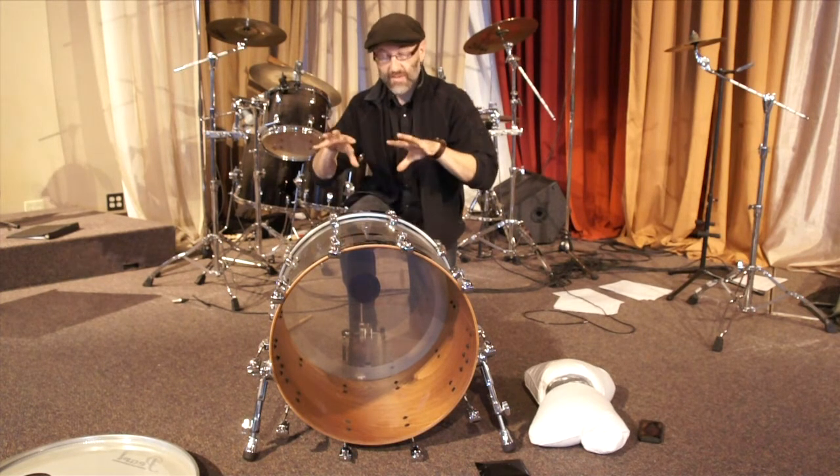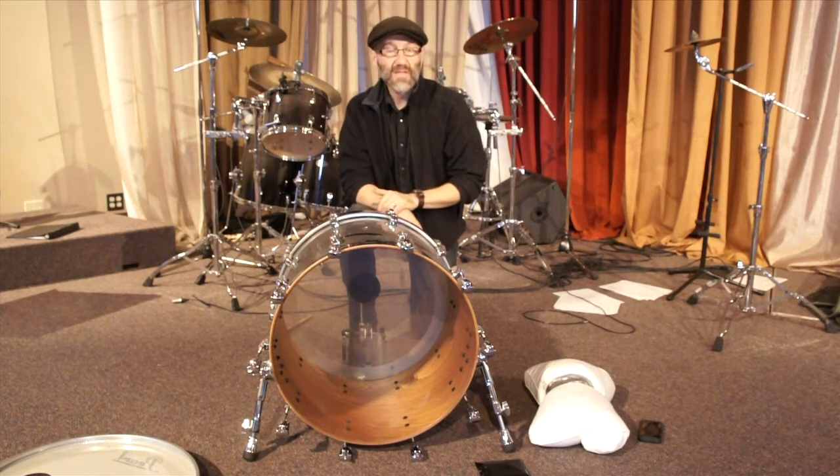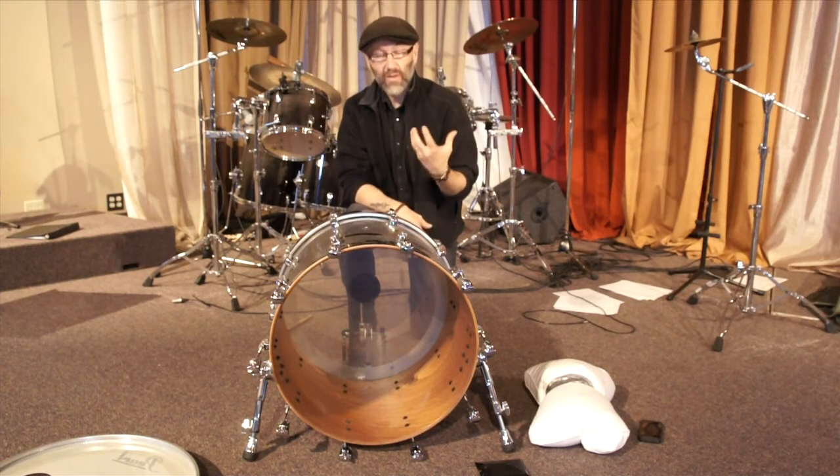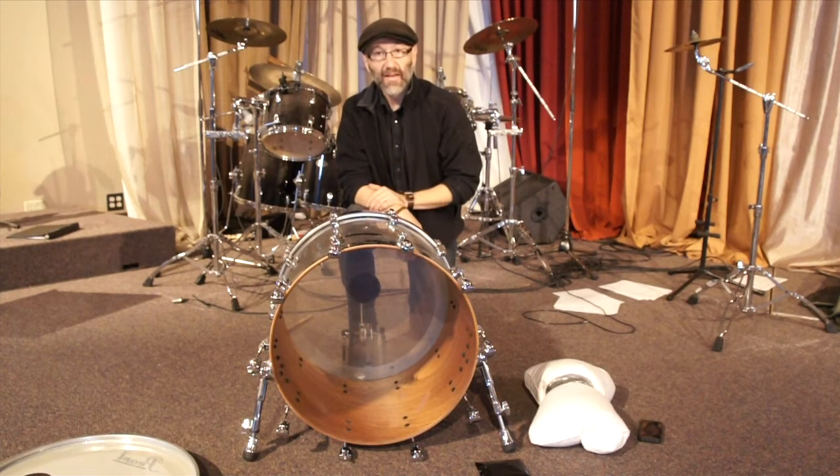So what we want to do is batter head at C and the resonant head about C sharp or so, and that'll give a really nice tight focused sound out of the kick drum. And then we're going to add a little bit of dampening, and I'll talk about that next.